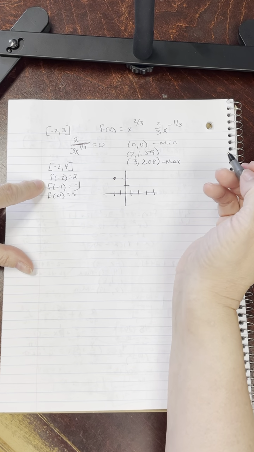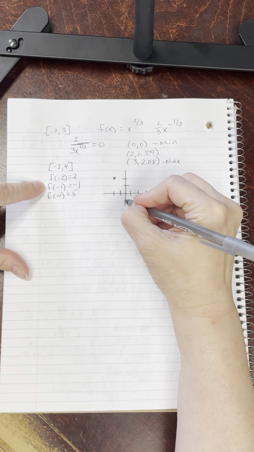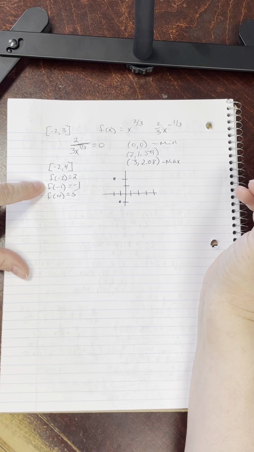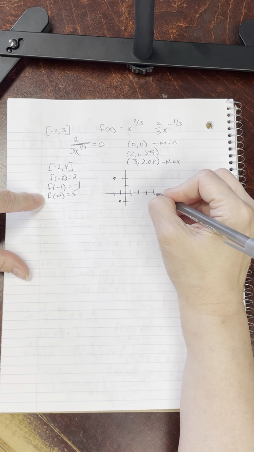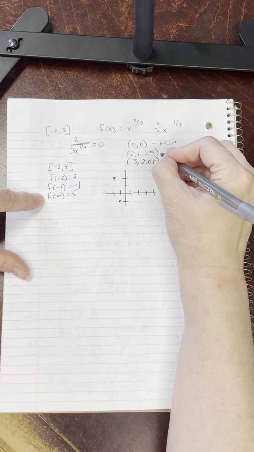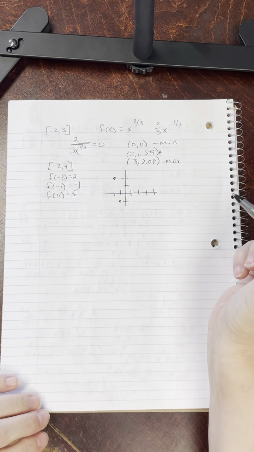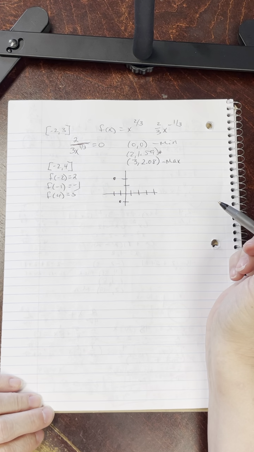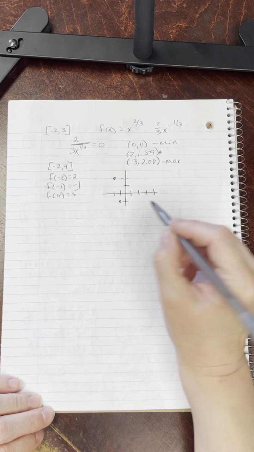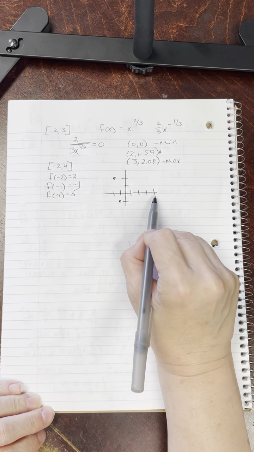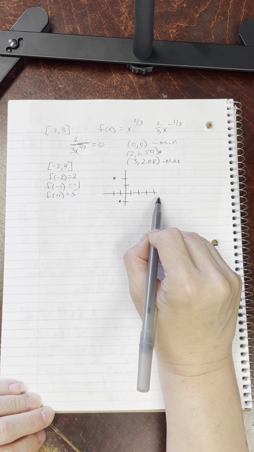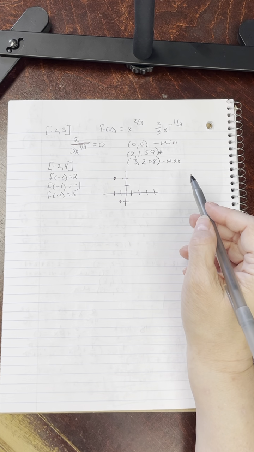That's from here. At -1, I got a value of -1. And at 4, I got a value of 5. Let's just throw it up there. I don't really know what's happening in between here. Now let me check the rest of what they told us.